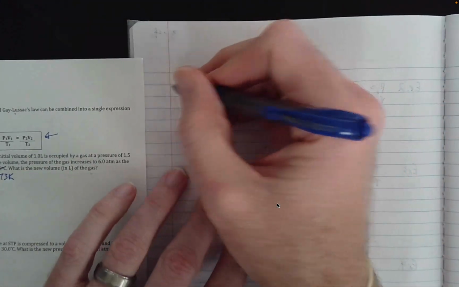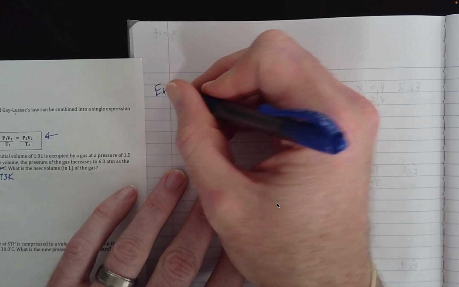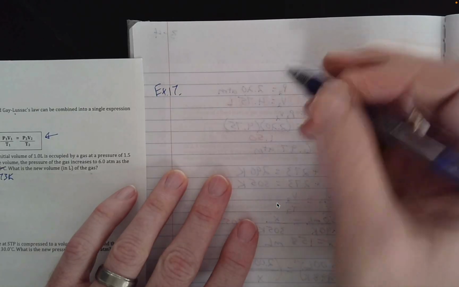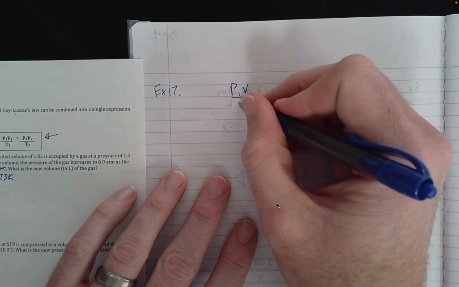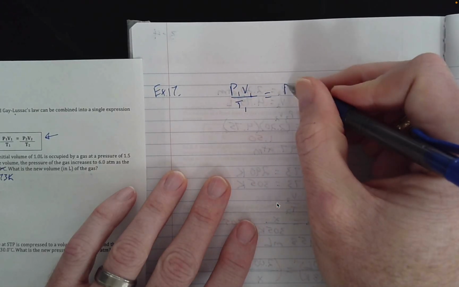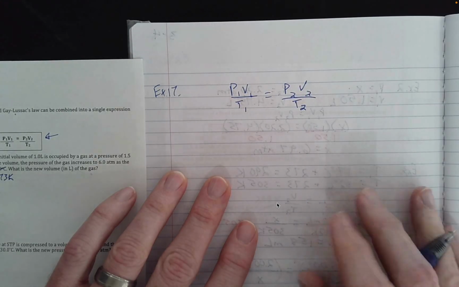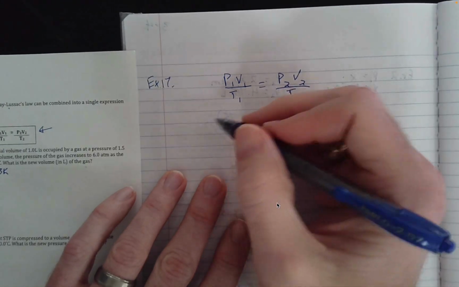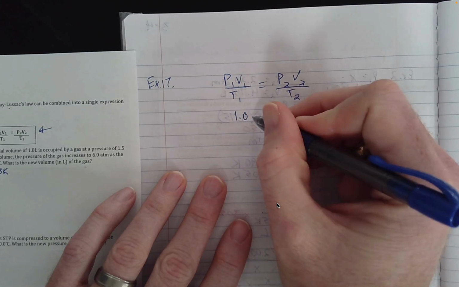So, it says example 17, doesn't it? It shouldn't. We'll just call it example 17. Go with it. We got P1 V1 over T1 equals P2 V2 over T2. So the initial volume is going to be 1.0 liters.